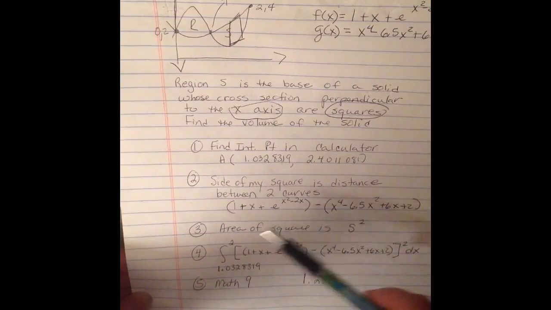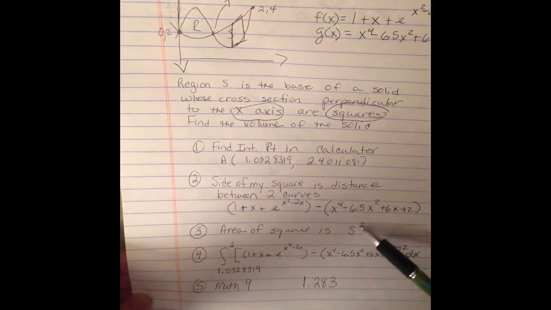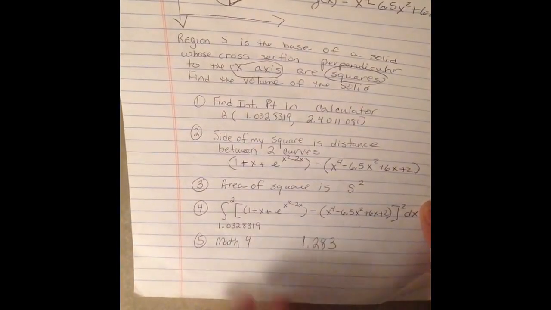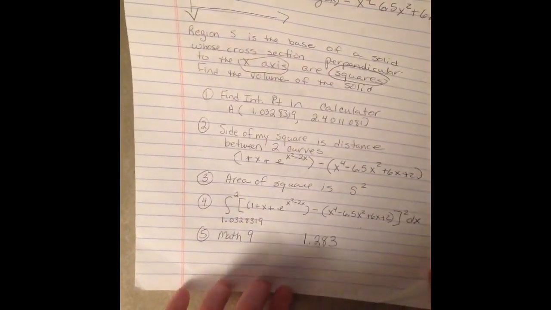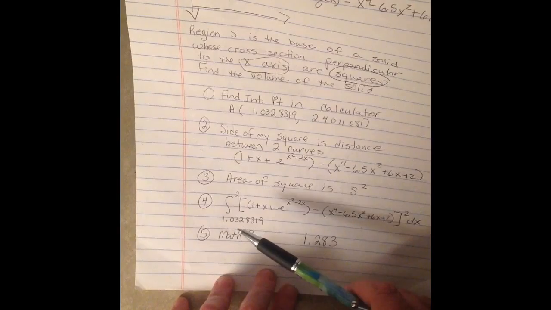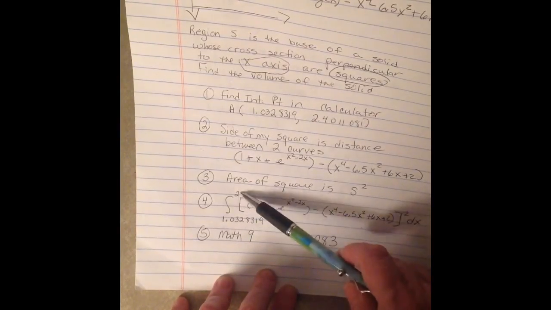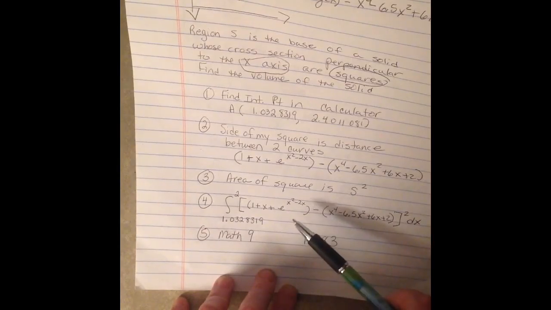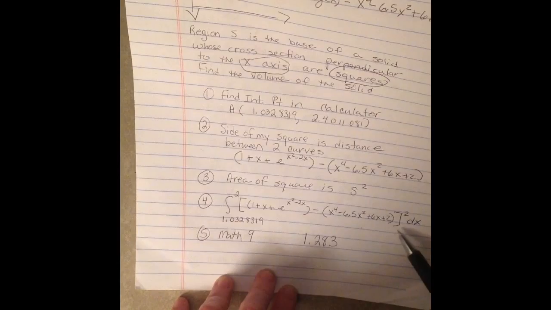And then what is the area of a square? It's s squared. So then how do you find your final area? You just integrate from the 1.03 to 2, and you do your side, which is this minus this, squared, dx. So that whole thing is squared because it's the side, and you get this figure, 1.283.